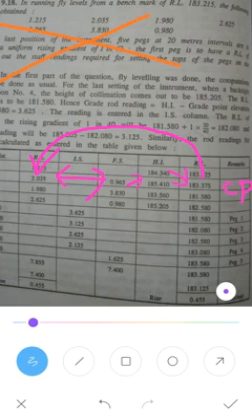I'm showing it in the purple color. 183.375 plus 2.035 gives 185.410. Now you got HI.